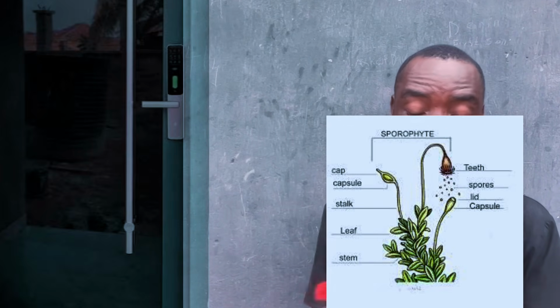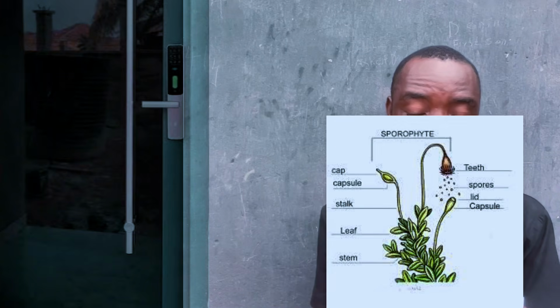Now let's take a look at the economic importance of this specimen R. The economic importance is it is an ornamental plant. It is also used in landscaping. It provides shade, and it is used in traditional medicine. Okay, so that is by the way.